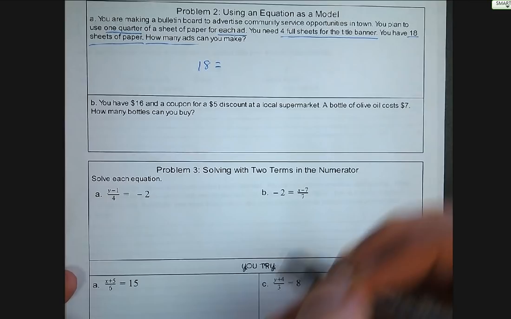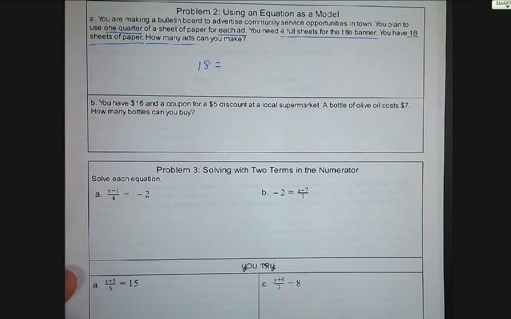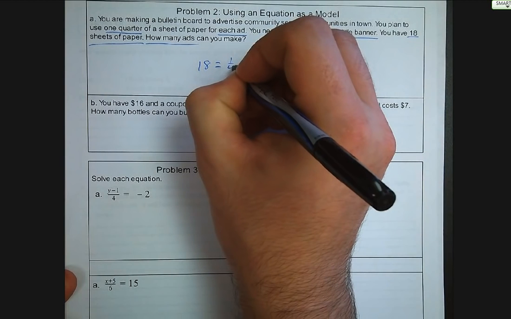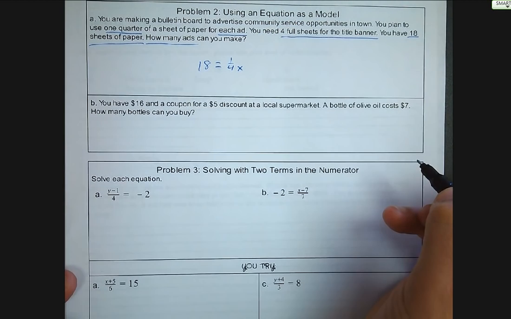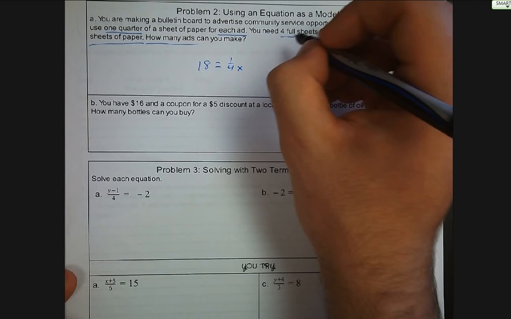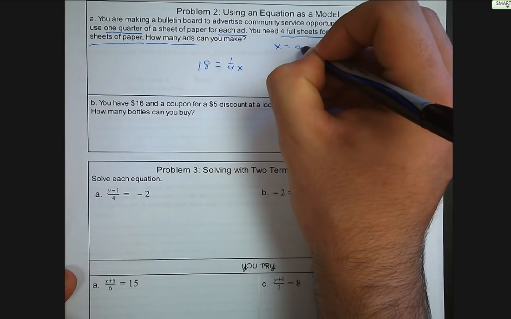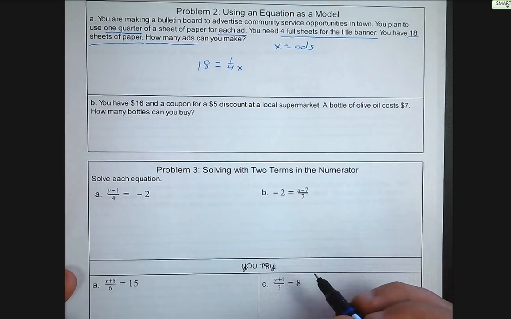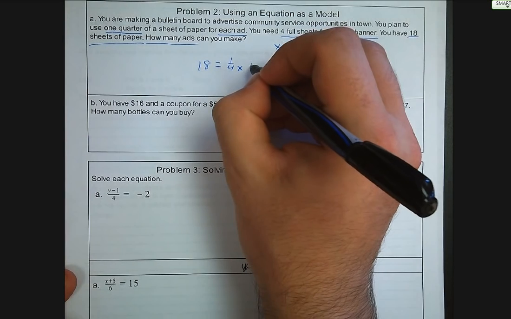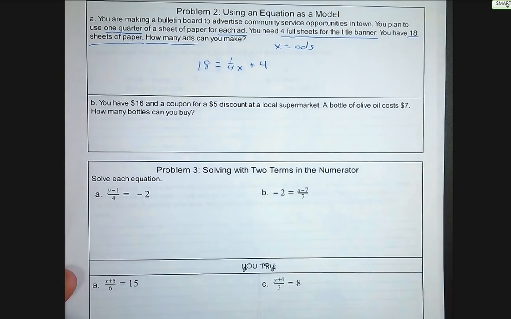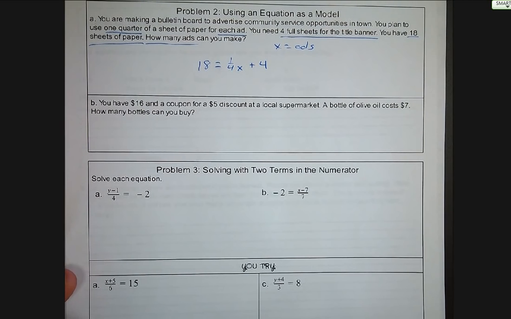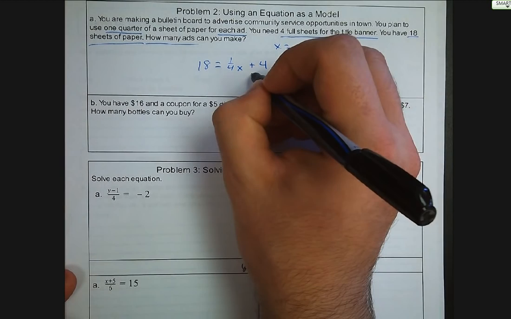And now we were told in that second sentence that you're going to use 1/4 of a sheet of paper per ad. So we're going to have 1/4 times X, which is the number of ads. And we need 4 full sheets for the title banner. We defined our variable there, X is ads. We need 4 sheets for the title banner, so plus 4. And there we go. We have a 2-step equation that we can solve. So we're going to subtract 4 from both sides of the equation.